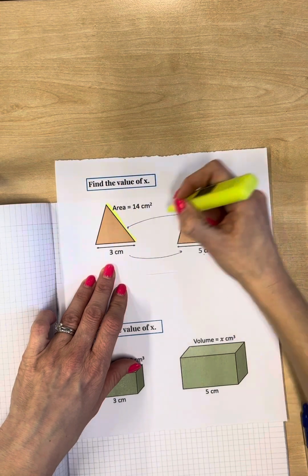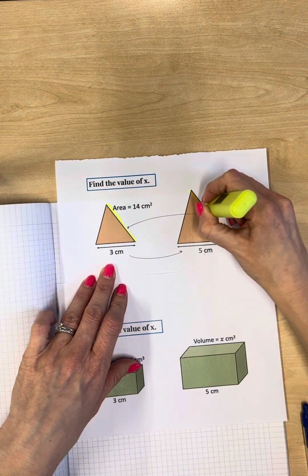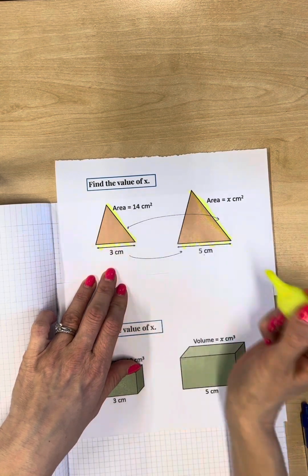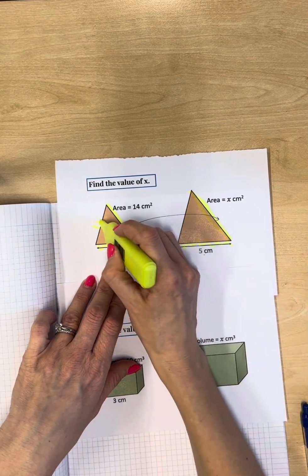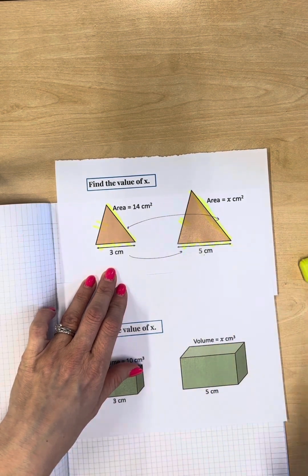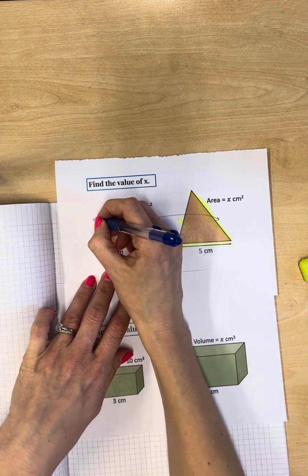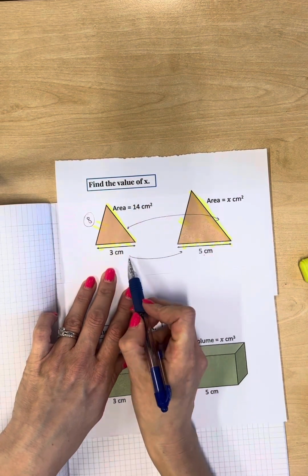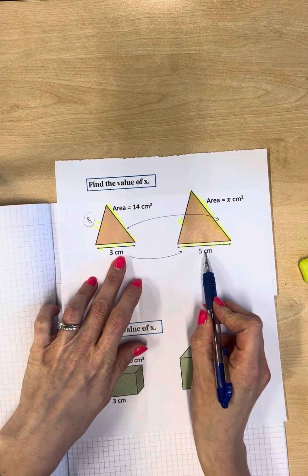So this one here and this one here, they are a pair of sides. This one here and this one here are also a pair of sides. And this one are a pair of sides. So if I knew, let's say this one here was 8, I could find it by using the multiplier that's been used.